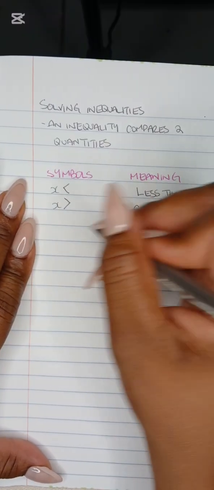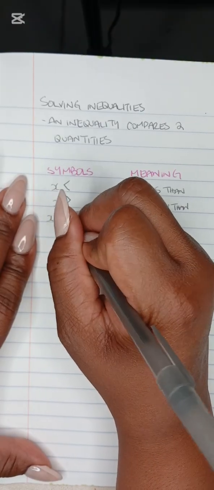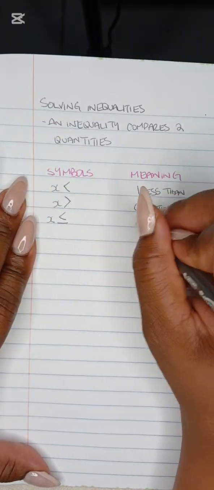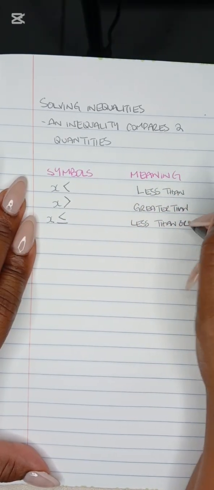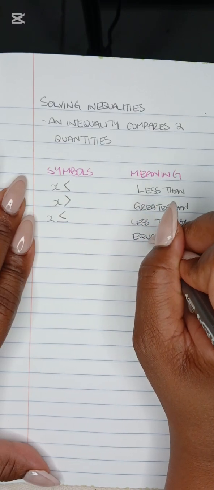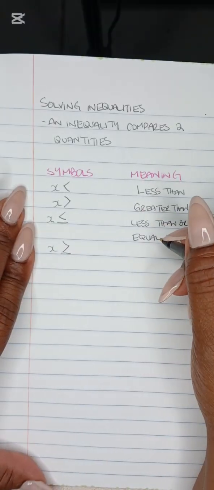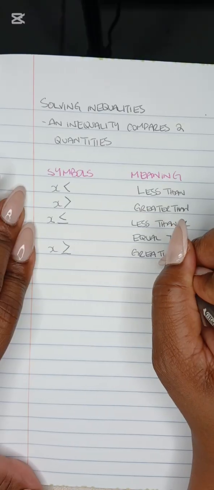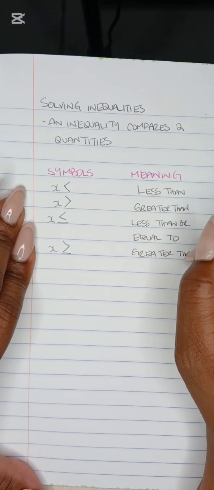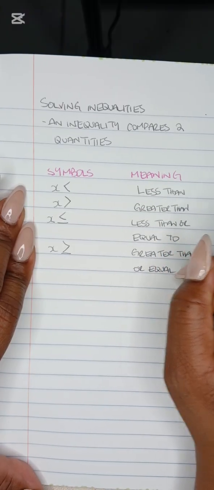All right, let's say, for example, the line underneath that's saying less than or equal to. Okay, but when it's this way and you guessed it, greater than or equal to. Okay, great. So let's do some examples.